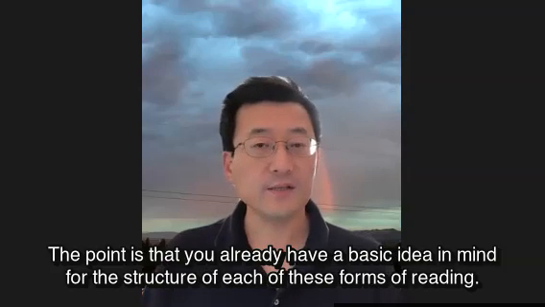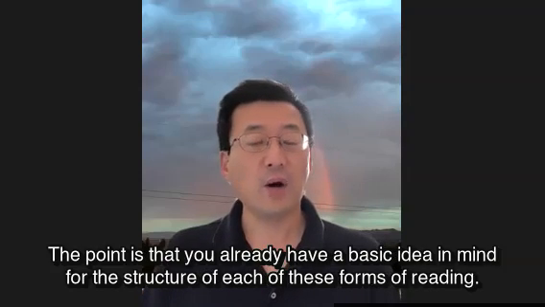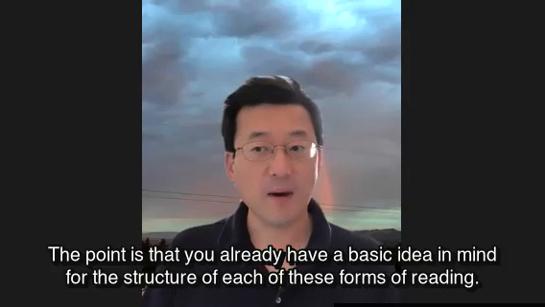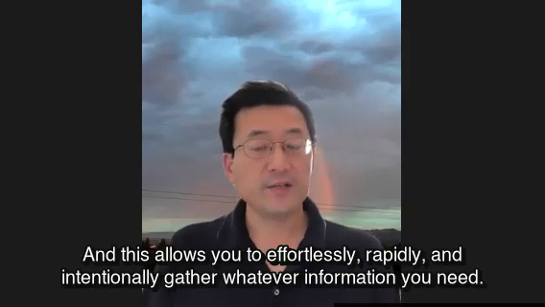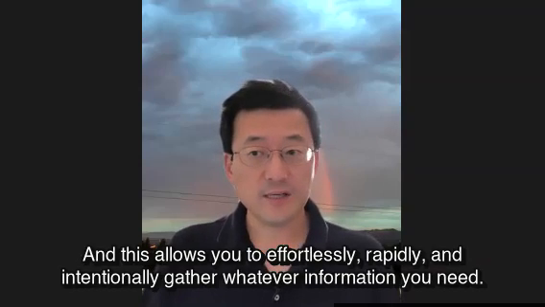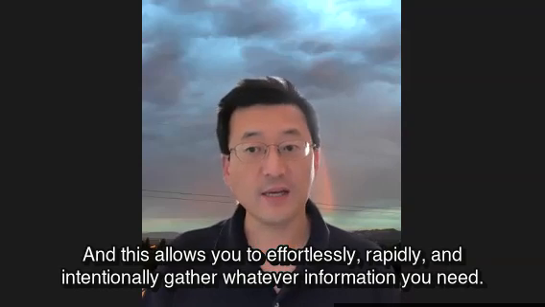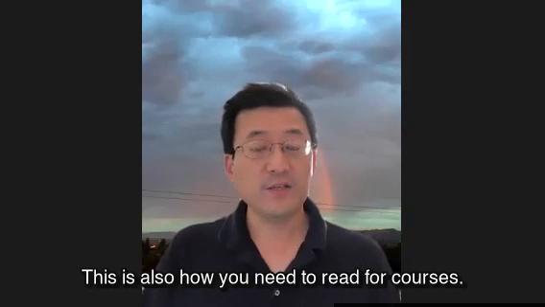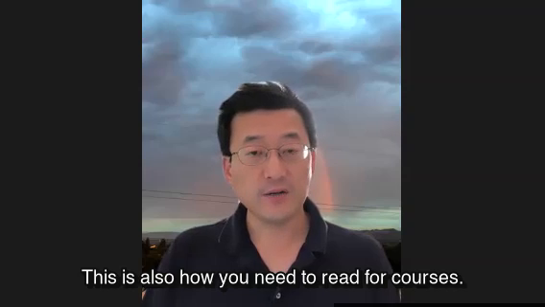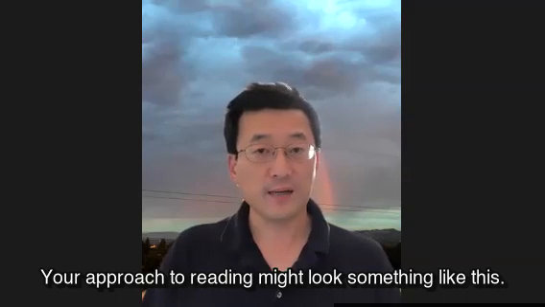The point is that you already have a basic idea in mind for the structure of each of these forms of reading. And this allows you to effortlessly, rapidly, and intentionally gather whatever information you need. This is also how you need to read for courses. Your approach to reading might look something like this.